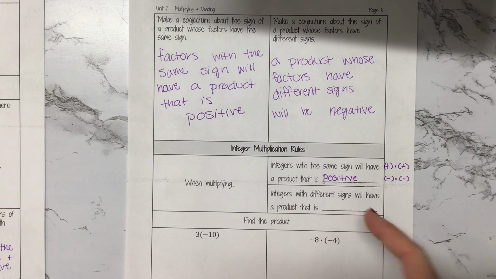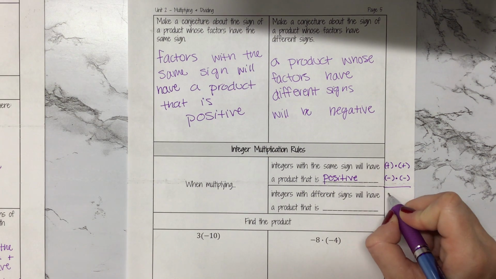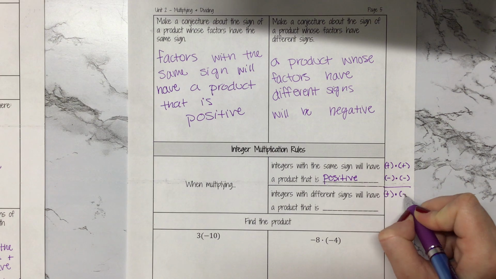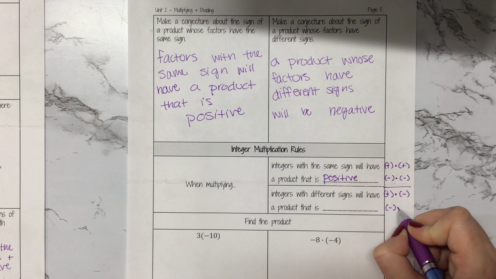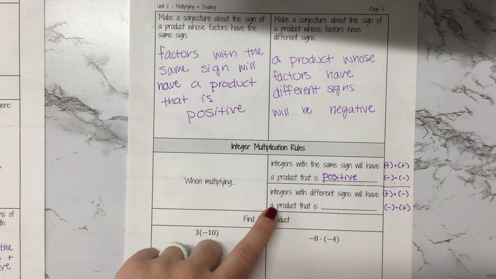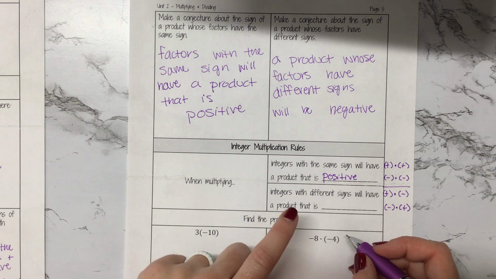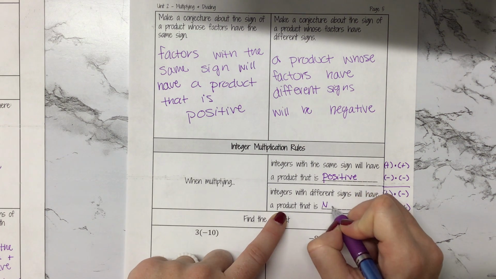Which means that integers with different signs, so a positive times a negative or the other way around, we'll have an answer, a product, an answer that is negative.